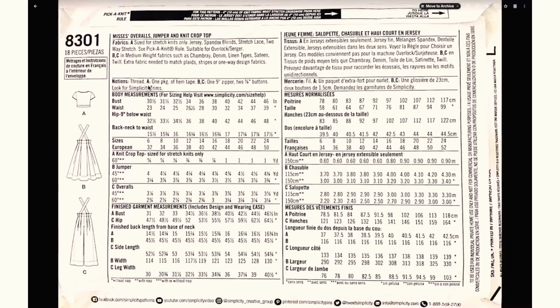These are all of the other things that you will need to finish this design outside of fabric. So for look A, you're going to need hem tape. For looks B and C, you'll need a zipper, 2 buttons. So be sure to look at this before you take off out of the store, or just make sure that you have everything that you need to finish off the garment.